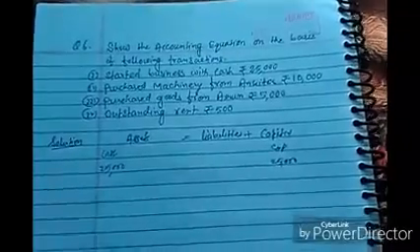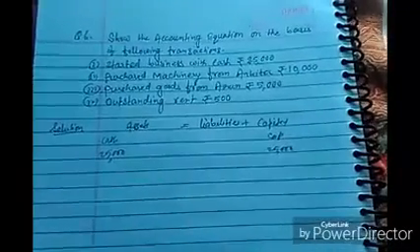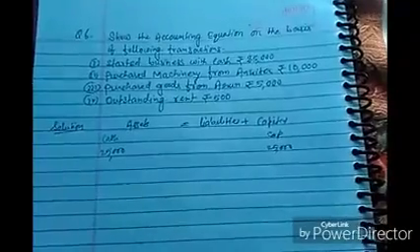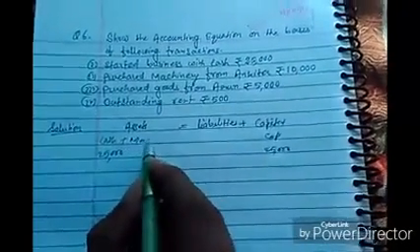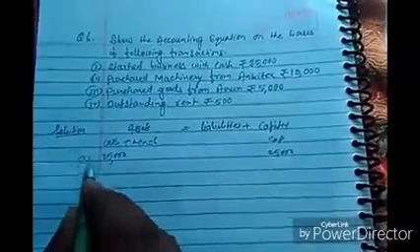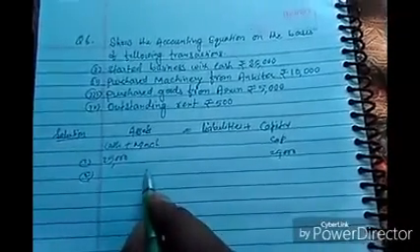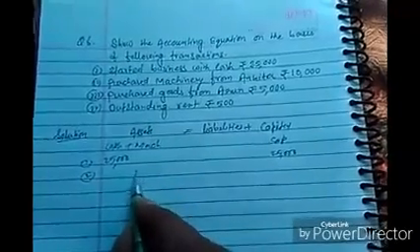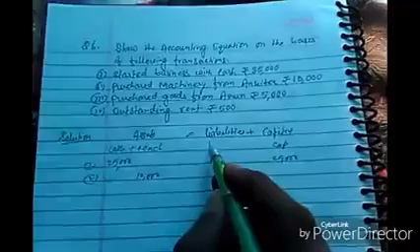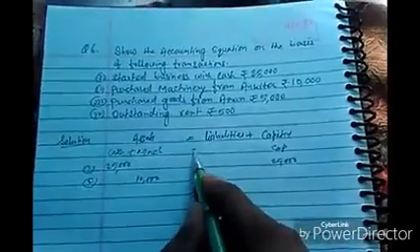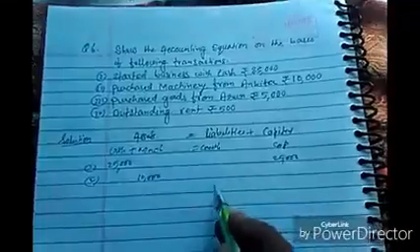See the another transaction, purchased machinery from Anita, that means it's purchased on the credit basis. So right here machinery will increase. Second transaction, how much? 10,000 machinery purchased from Anita on the credit basis. So 10,000 will increase machinery, and on the liability side the creditors will increase.